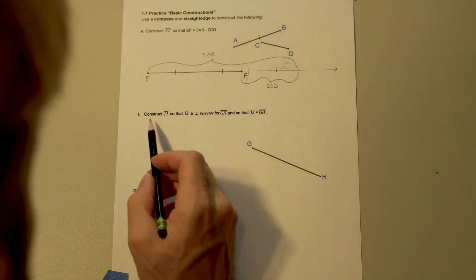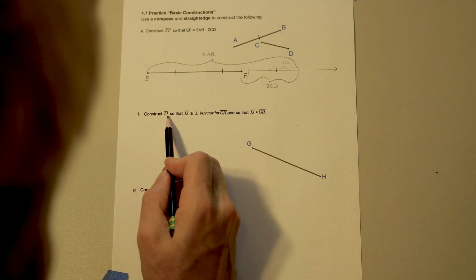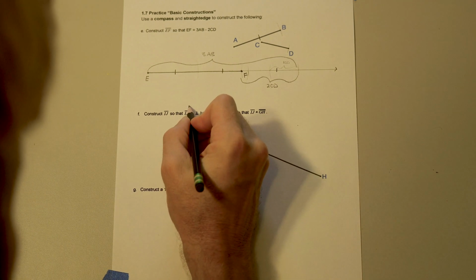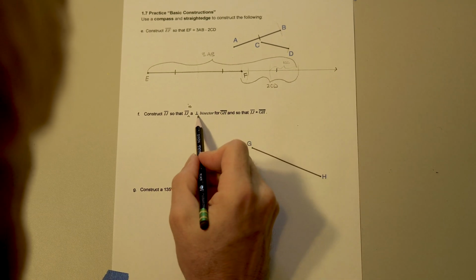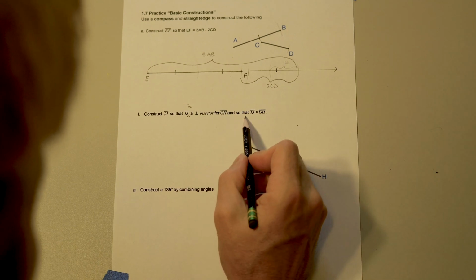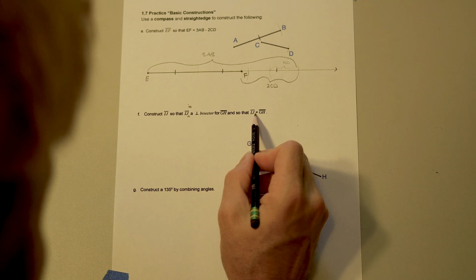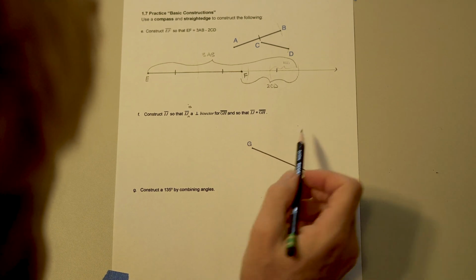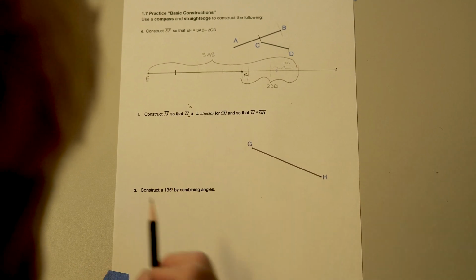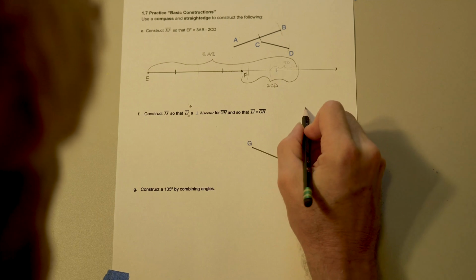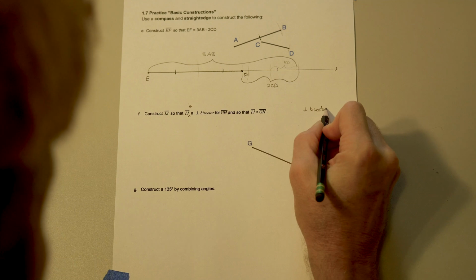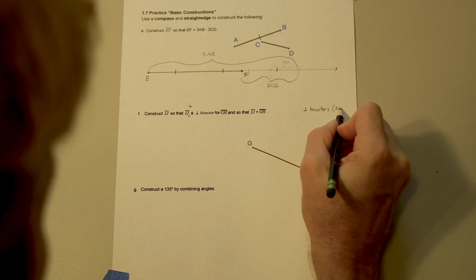Alright, that's E. Part F, construct segment IJ so that segment IJ is a perpendicular bisector for segment GH, and so that segment IJ is congruent to segment GH. Alright, here's GH. I need a perpendicular bisector. Okay, so perpendicular bisector. That means we need two arcs.